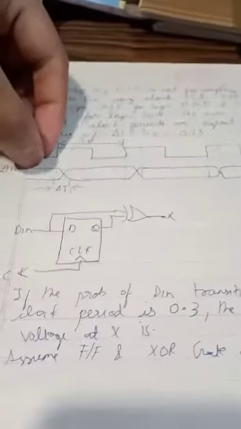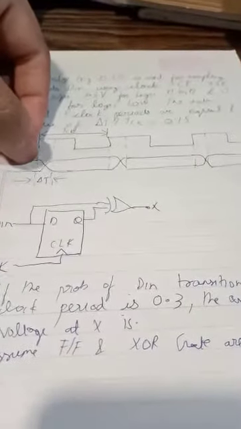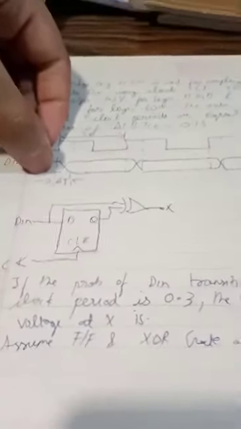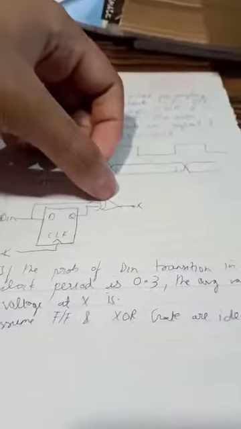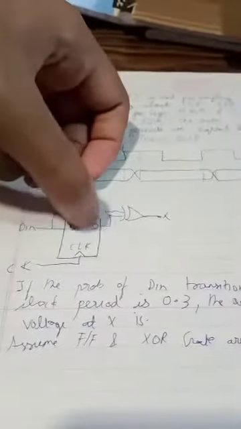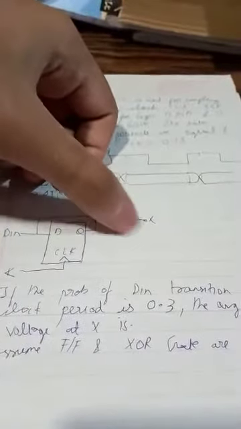Now the question says that the probability of a D in transition in each clock period is 0.3. So D in may have a transition from 1 to 0 or from 0 to 1, or it may not, and the probability of transition is 0.3. We have to find the average value at X, and we assume that the flip-flop and XOR gate are ideal, so there is no time delay in getting the output from either of them.